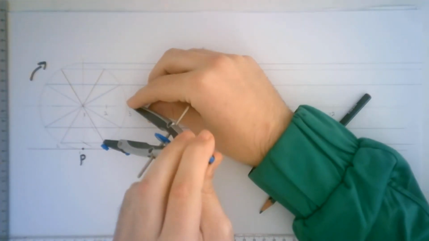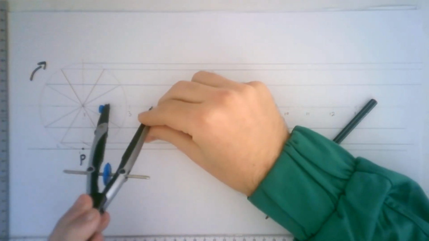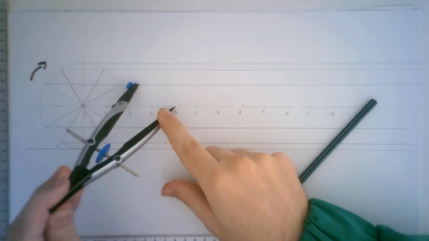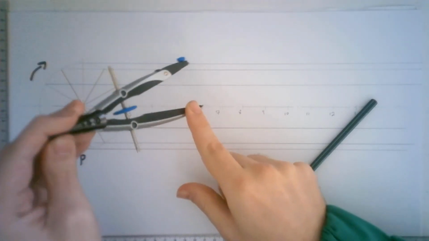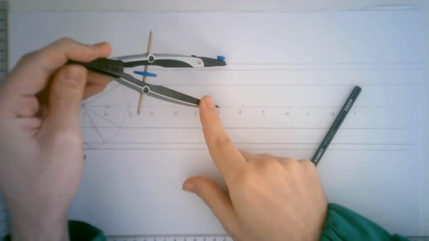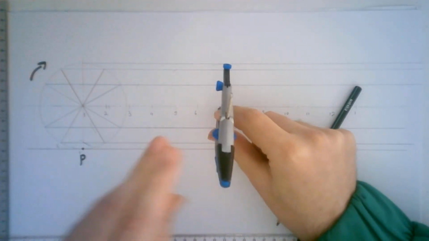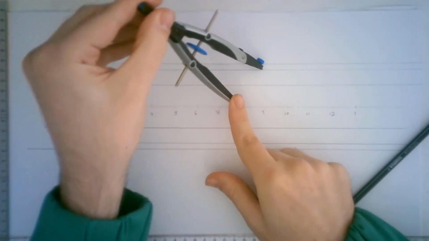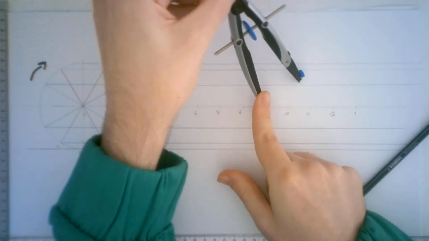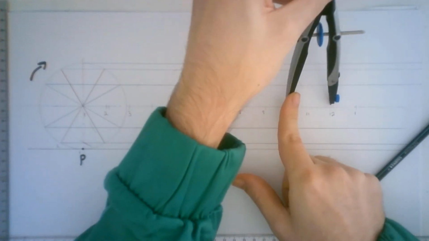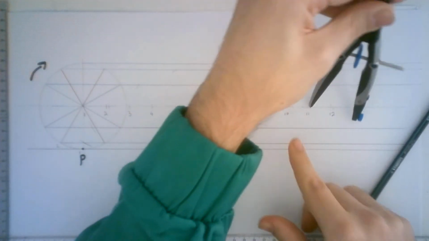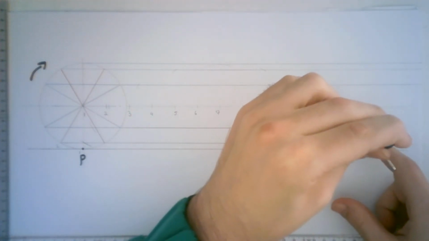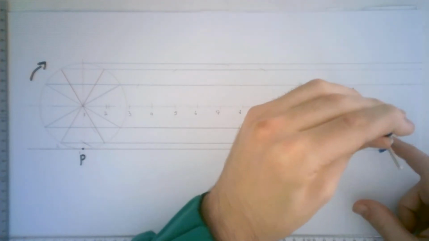And keep on rotating clockwise. So on number 4, number 5, number 6, 7 should be perfectly vertical because the 7th line is vertical. 8, 9, 10, 11, 12, and 1.